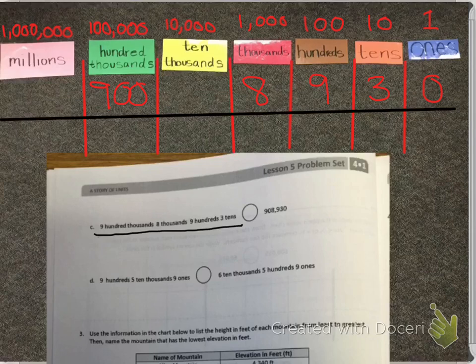Perfect. Awesome. But in order to do this, we don't have any 10,000s here. So what I'm going to do is erase this 900,000. I'm just going to put a 9 here to represent 9, and I'm going to put 0. And now I'm going to put my comma, 1, 2, 3, and then bang. 908,930. Awesome. So let's go to our next one.